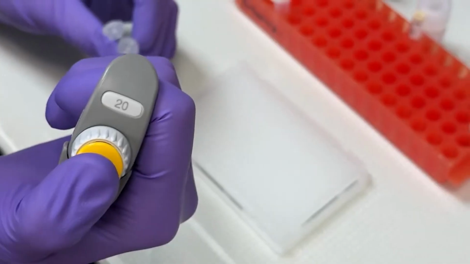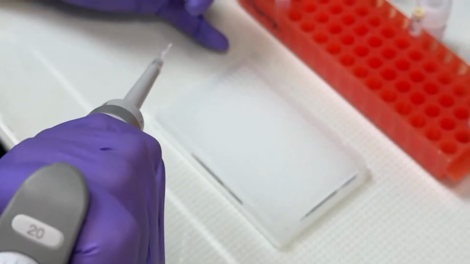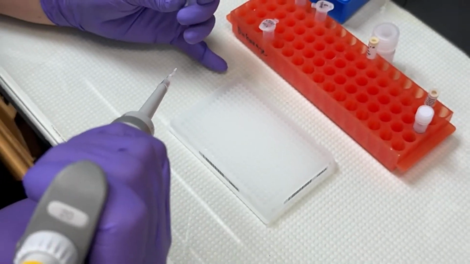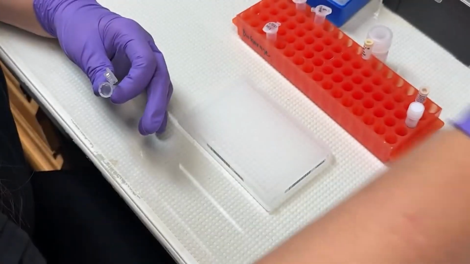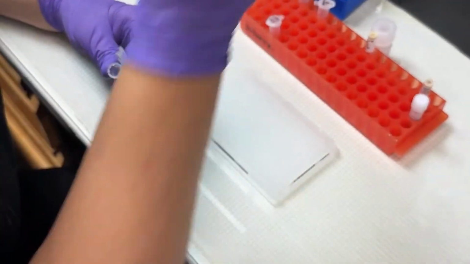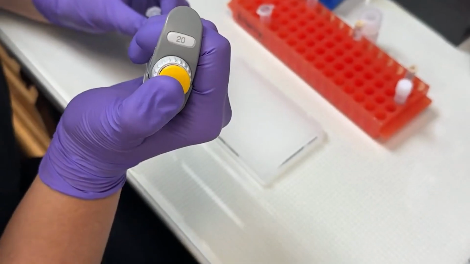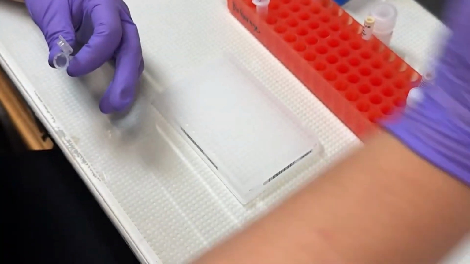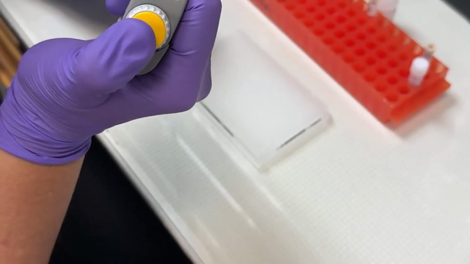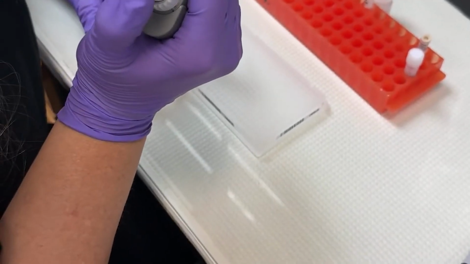And when this is all put in row A, I will put sample 1. In row C, I will put sample 2. In row E, sorry, try that again. In row E, I will put sample 3. And in G, I will put our no template control.